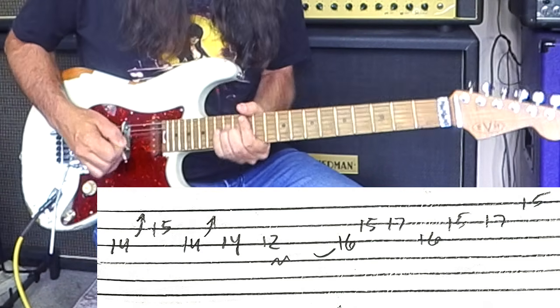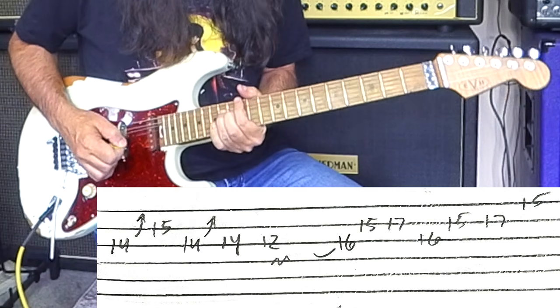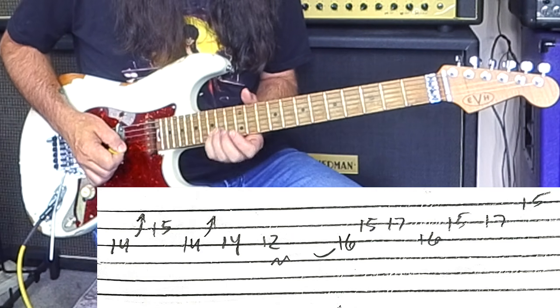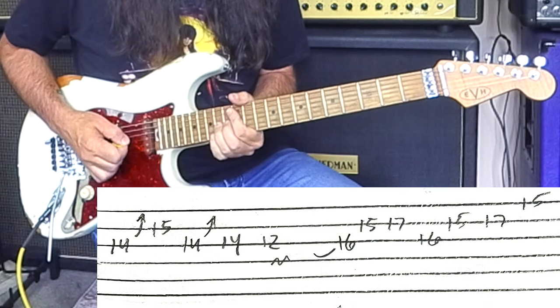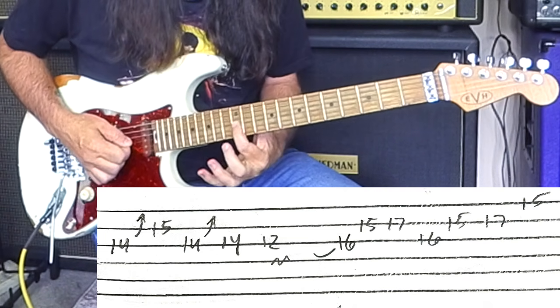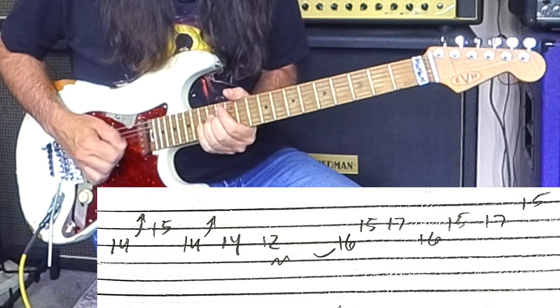I'm going to bend up a step on the G string, 14th. Pinky on the 15th fret on the B string. And then I'm going to bend back up to the 14th. Release. 12. So it's.